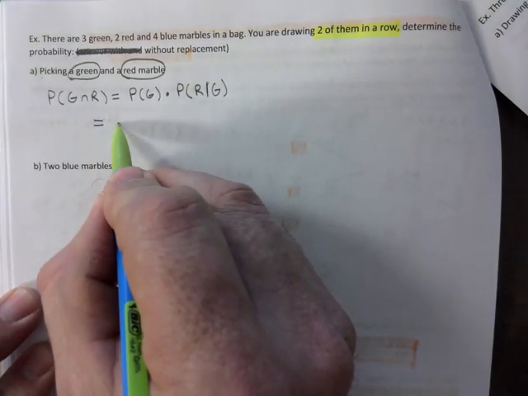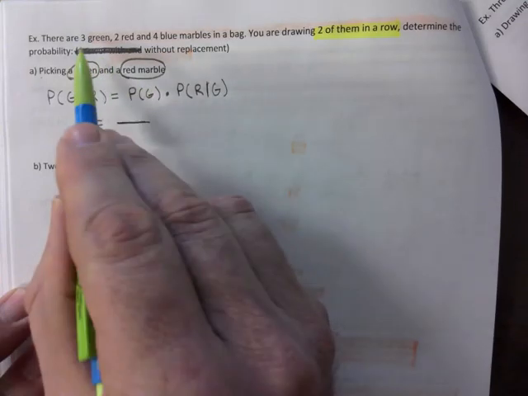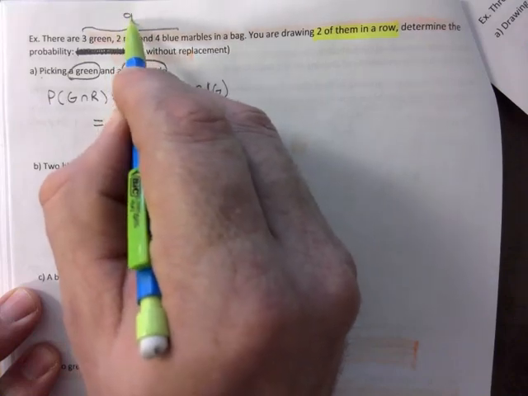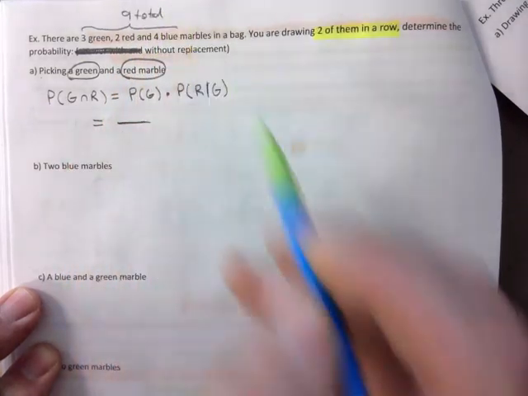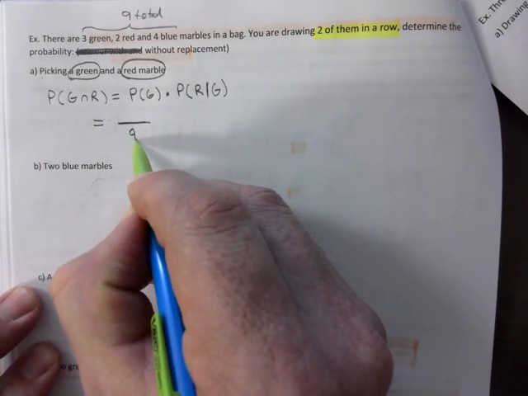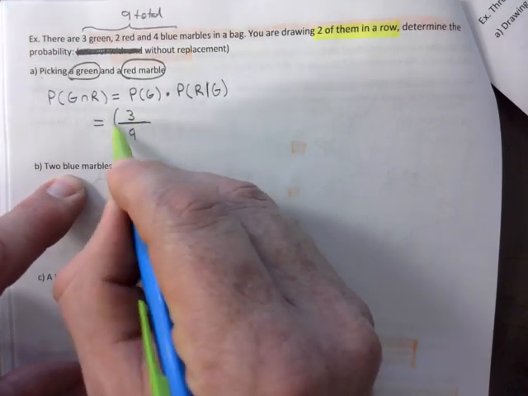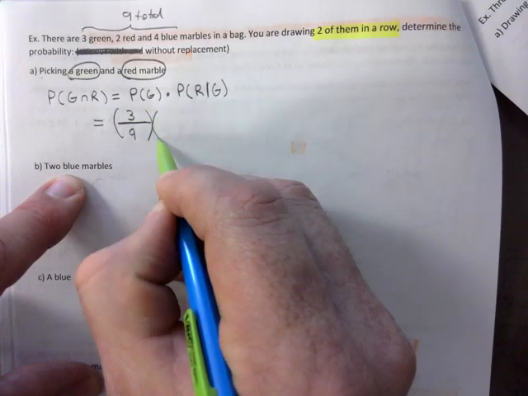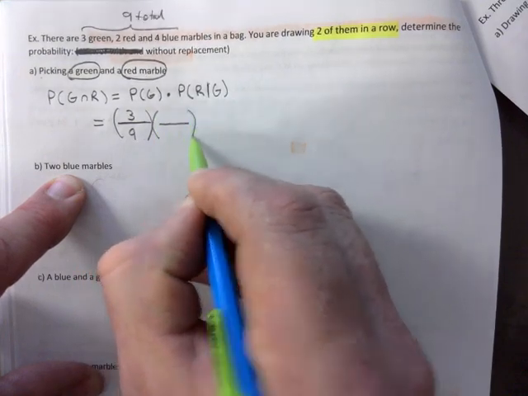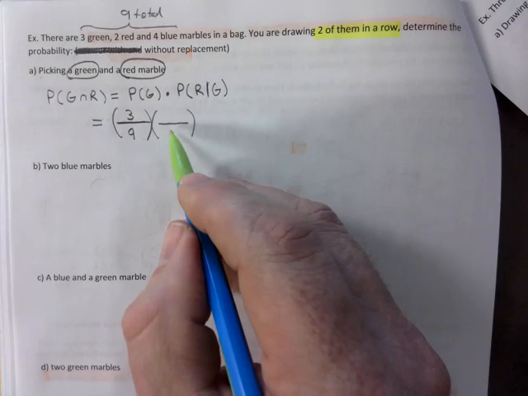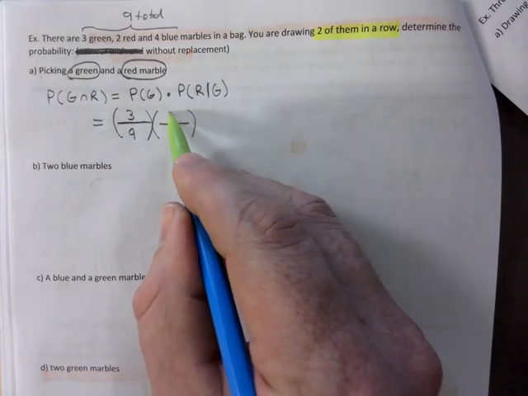What's the probability of green? How many do we have total here? 9, right? So I'm going to put 9 here. We've got 3 green. So we're going to leave it like that. We could reduce it. And what's the probability of red? It's 2, right?